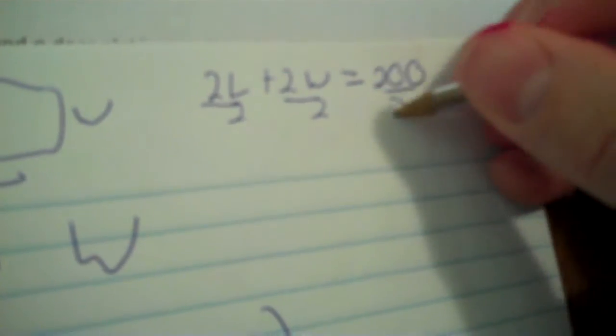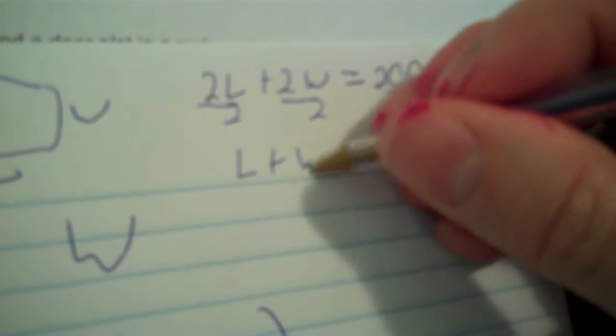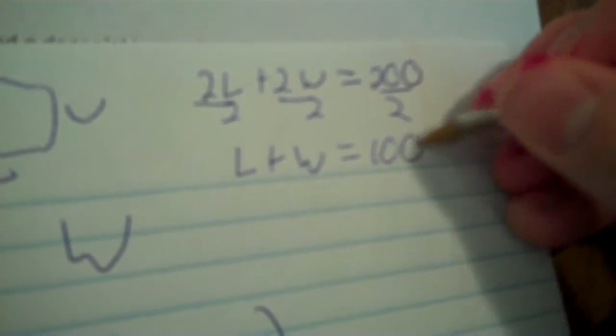Okay, so 2L plus 2W equals 200. But I have just L and W. So what I'm going to do is divide all these by 2. We're going to take them in half, then that will just be L plus W equals 100. So the dimensions would be 100 together, okay? Just one dimension of each would be 100.